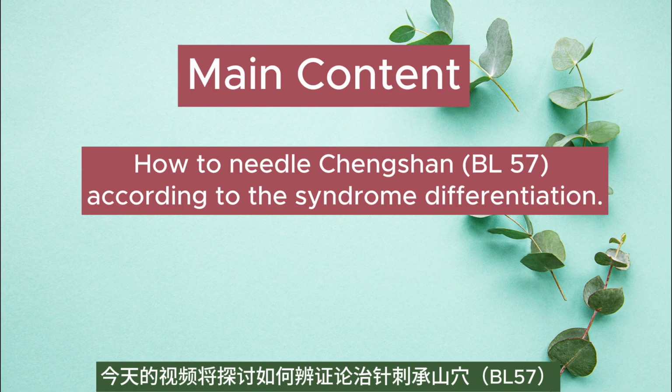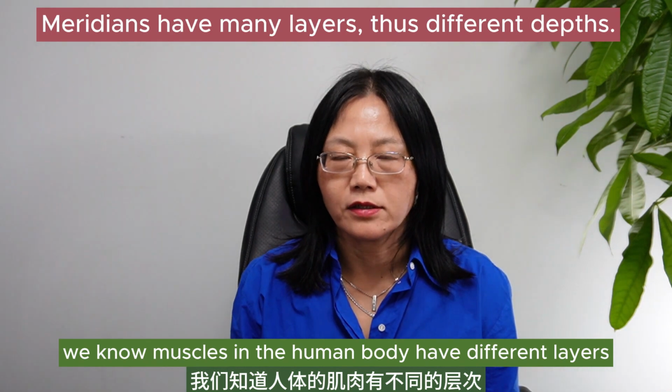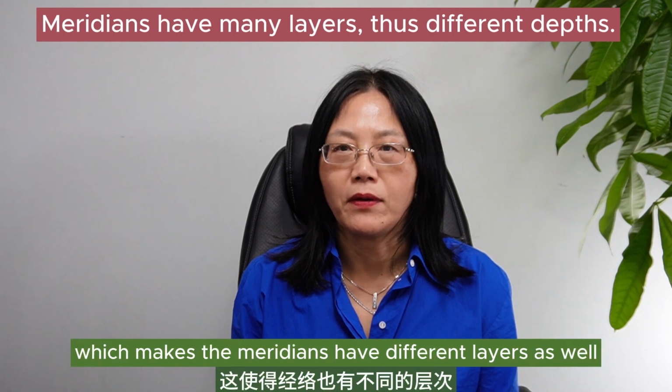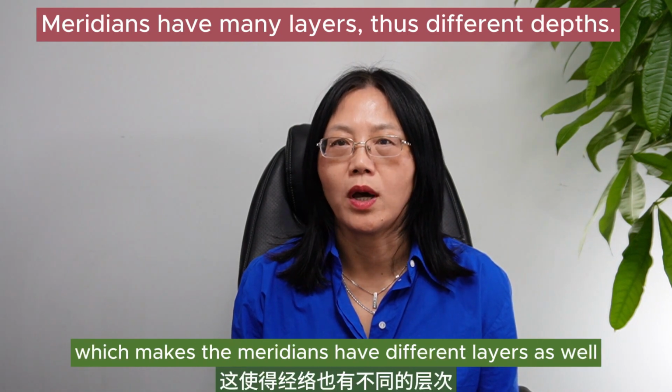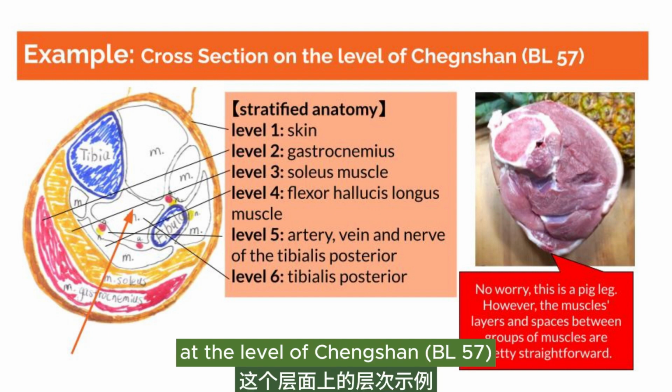This video will discuss how to needle Chengshan BL57 according to the syndrome differentiation. We know muscles in the human body have different layers, superficial and profound, which makes the meridians have different layers as well. Here is an example of the different layers of meridians at the level of Chengshan BL57.